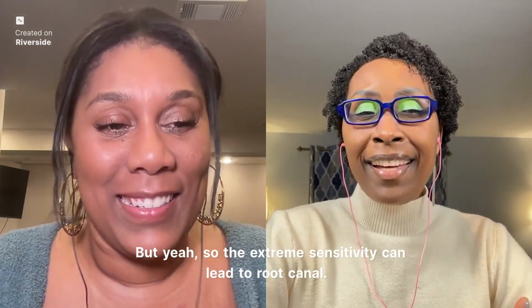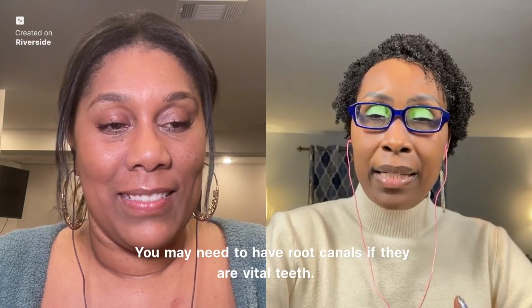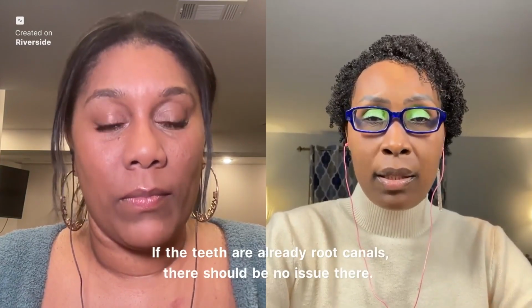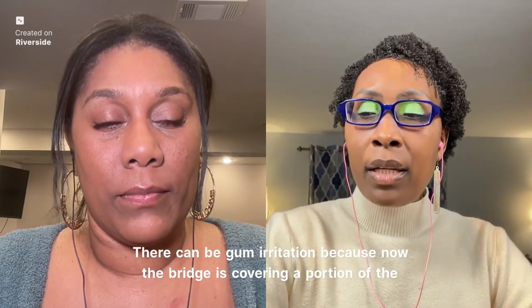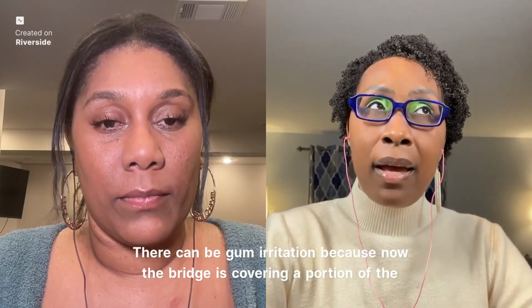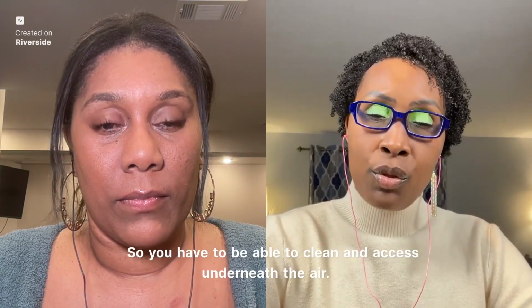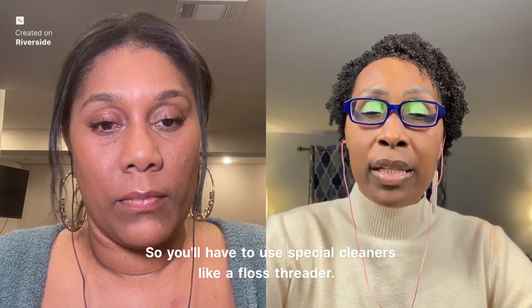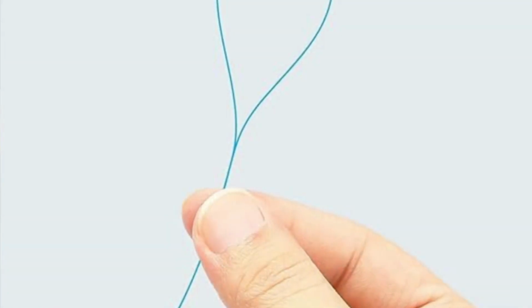But yeah, so the extreme sensitivity can lead to root canal. You may need to have root canals if they are vital teeth. If the teeth are already root canals, there should be no issue there. There can be gum irritation because now the bridge is covering a portion of the gum tissue. So you have to be able to clean and access underneath it. You'll have to use special cleaners like a floss threader or a Proxabrush to get in there and clean because food will get stuck in there.